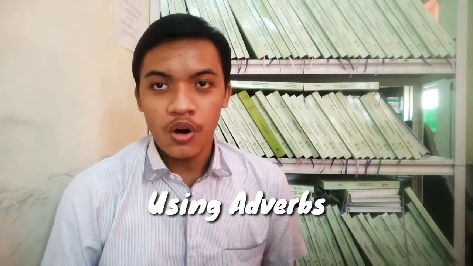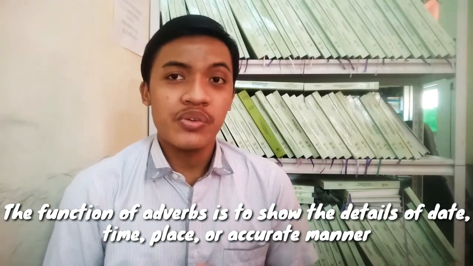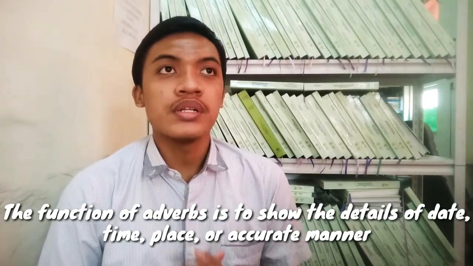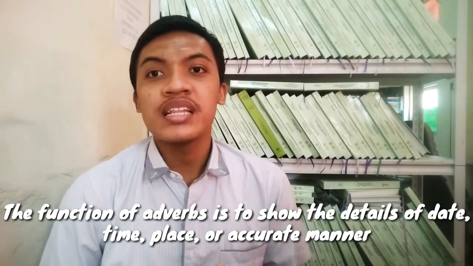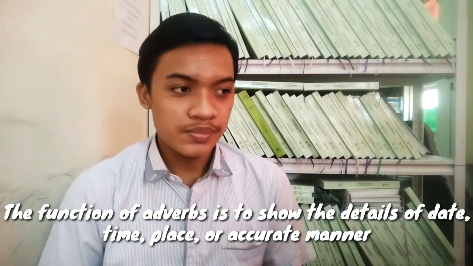And the last language feature is adverbs, or in Indonesian, kata keterangan. The function of adverbs is to explain the detail of date, the detail of time, place, or accurate manner.